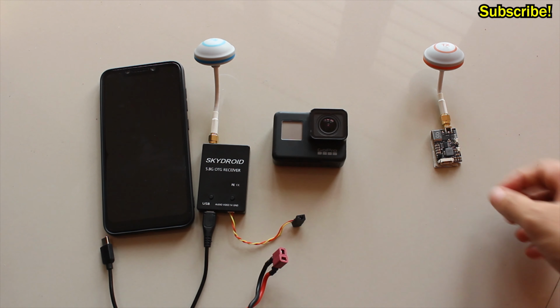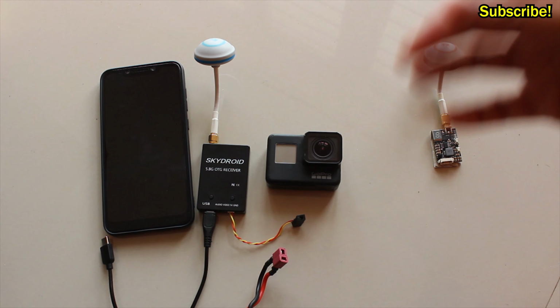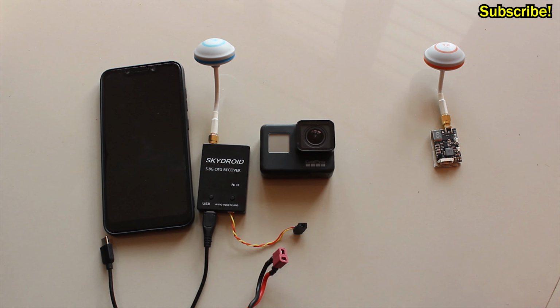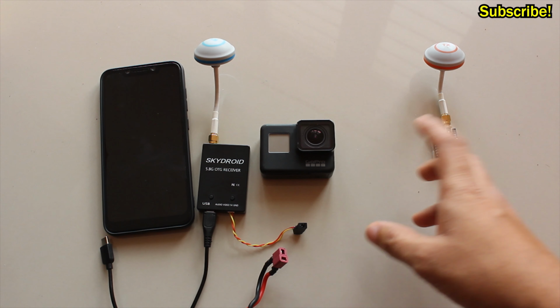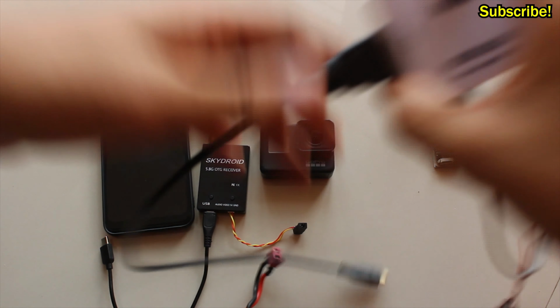So for this you'll obviously need a GoPro, preferably a Hero 5, a Hero 6 or the Hero 7 Black. You can also use this with the Hero 8 or the Hero 9 Black, but for that you'll need the media mode because we need the HDMI port to connect the HDMI converter, which is this.